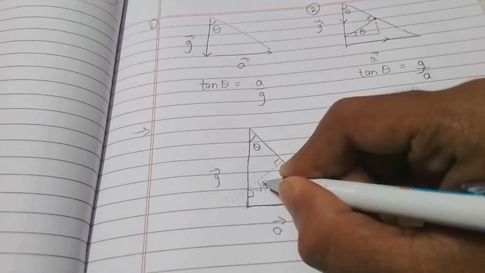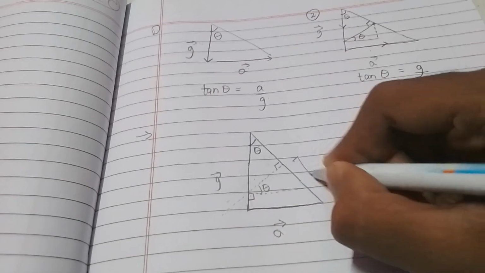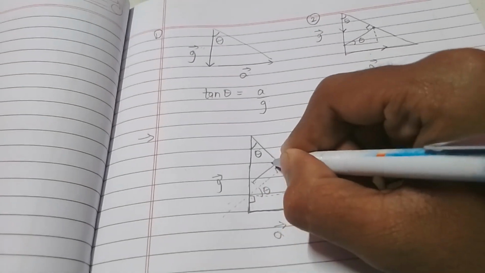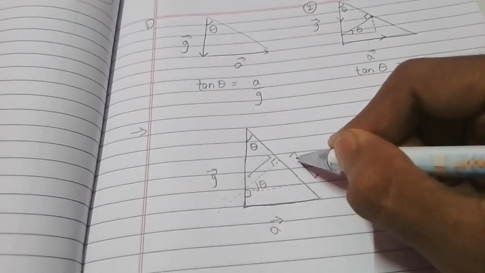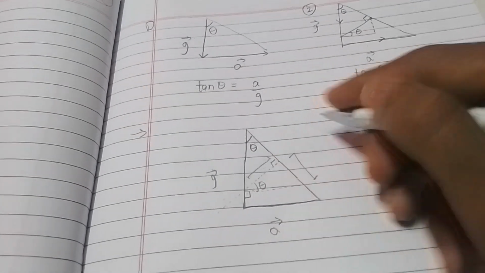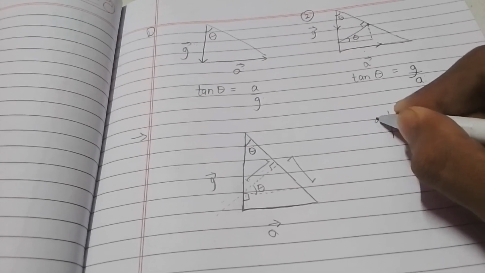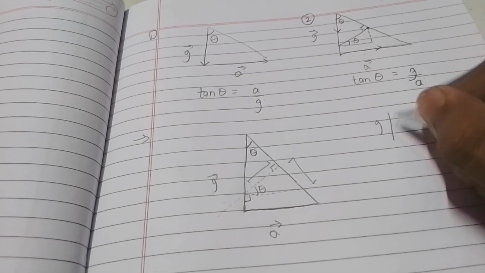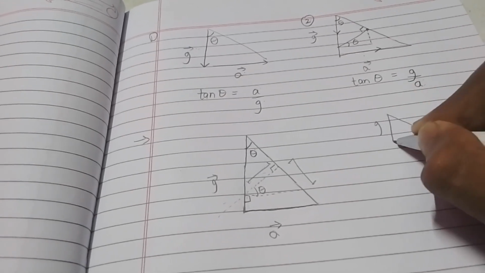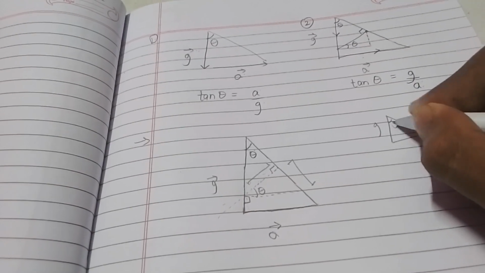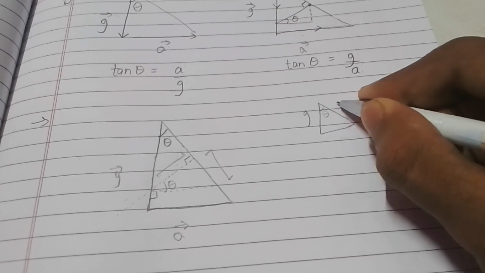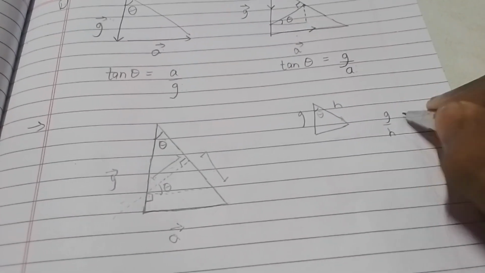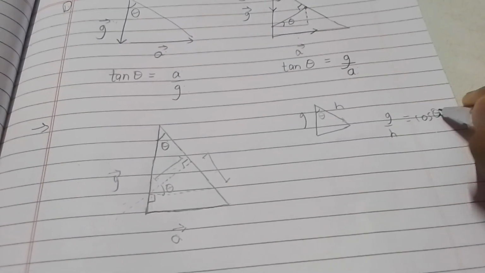Now in order to find tan theta, we need this one and this one. So we need components of g along this as well as this. So this is g, and we know that g upon h is cos theta, where h represents the hypotenuse.